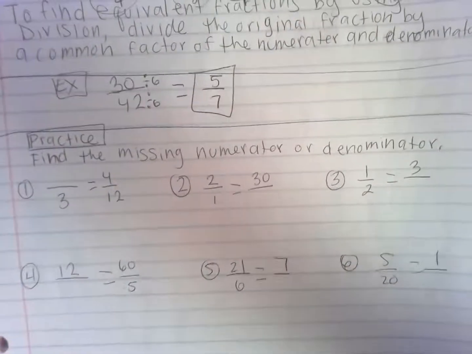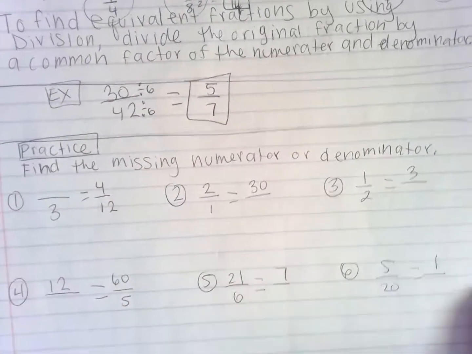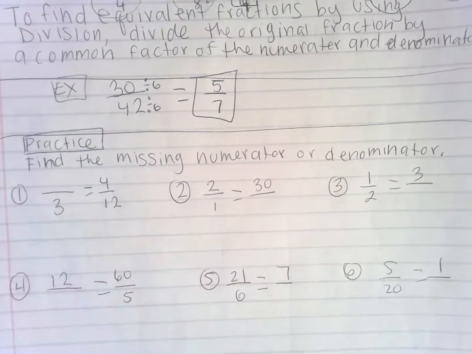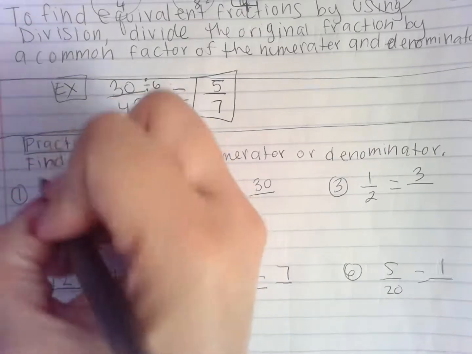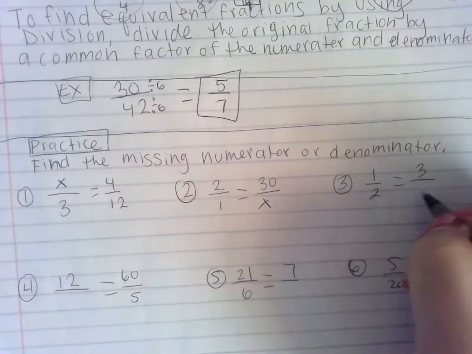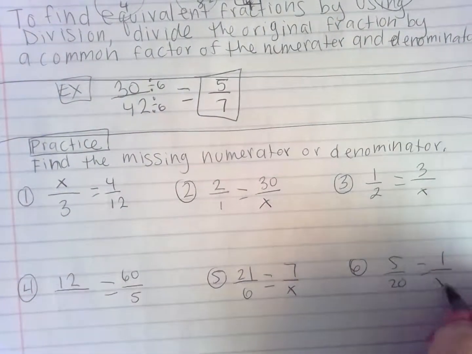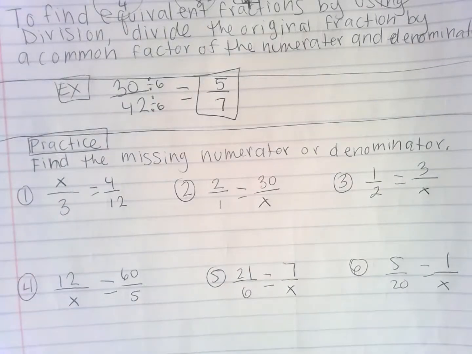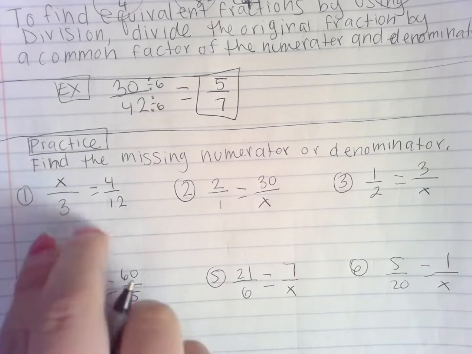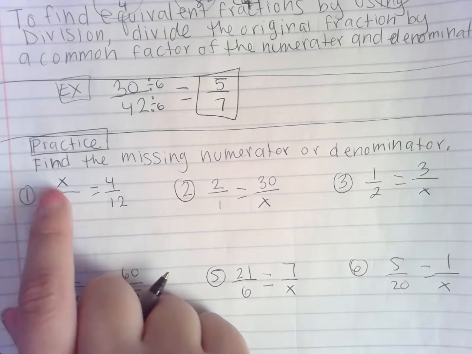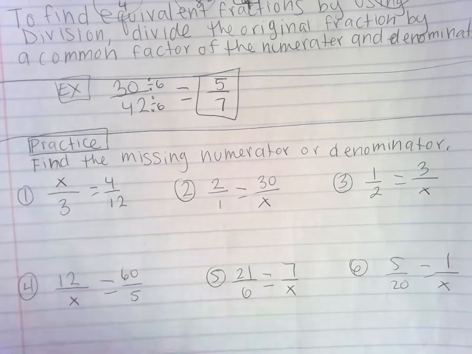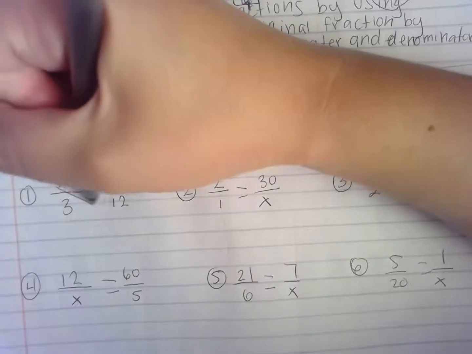When we get down to our practice, I have 6 problems that I wrote down, so go ahead and pause the video so you can write all these problems down. What the directions say is find the missing numerator or denominator. I'm going to ask you to plug in the variable x whenever you have a missing value. And this is where proportions come into play. A proportion is when you have 2 fractions and you need to figure out the missing value. The fun and easiest way to do it is by cross multiplying.